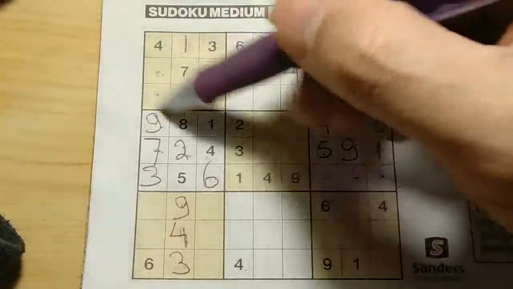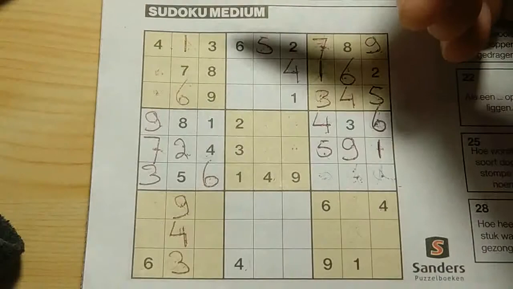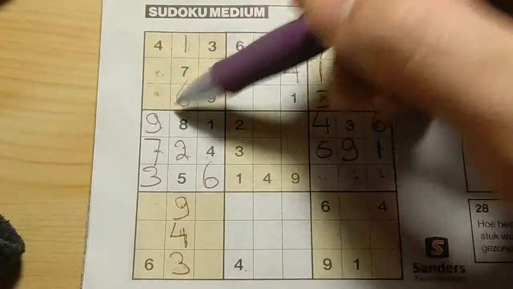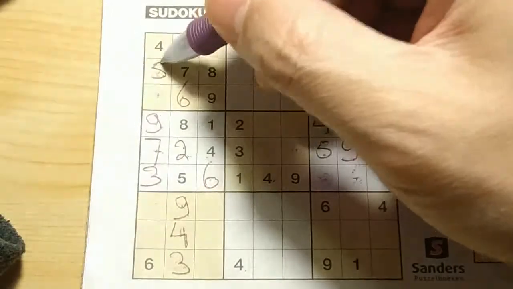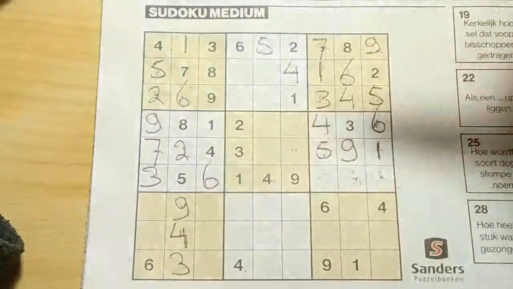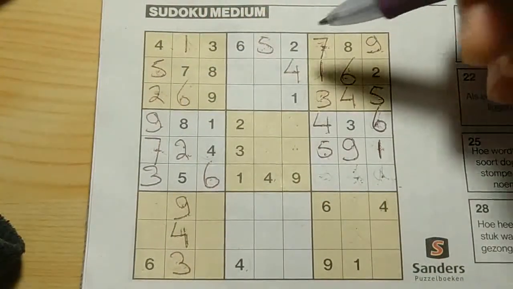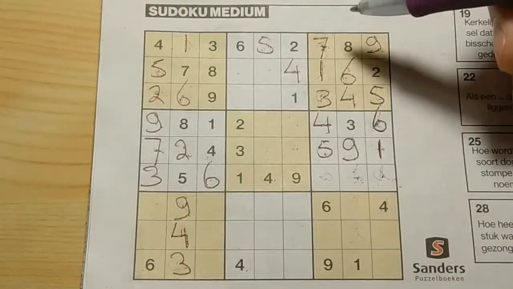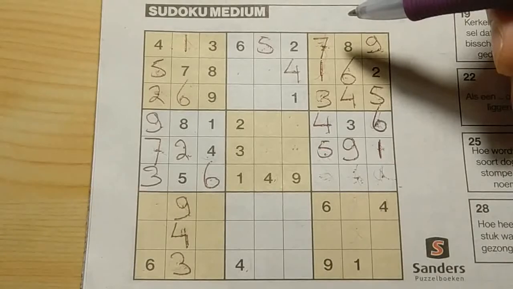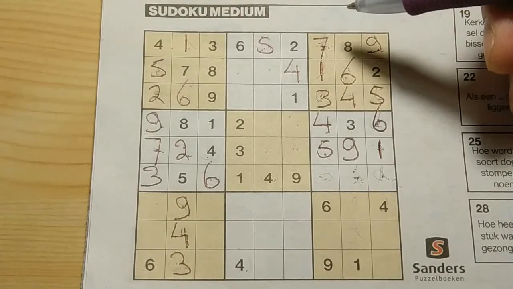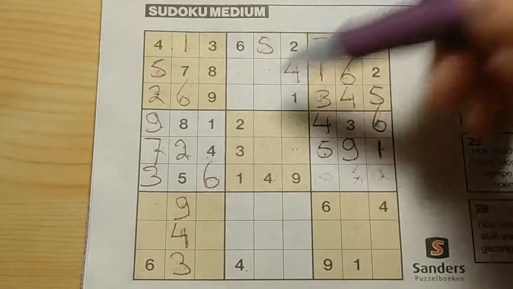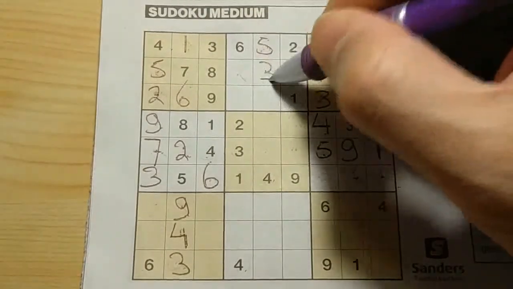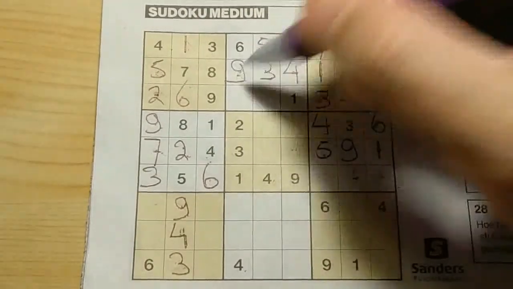Two missing numbers of this big square for the numbers 5 and 2. Now we have a 5 there, so no 5 here. 5 should be here, and the 2 goes there. Two missing numbers of this row for the numbers 9 and 3. We have a 3 here, so no 3 there. 3 should be there, and the 9 goes here.